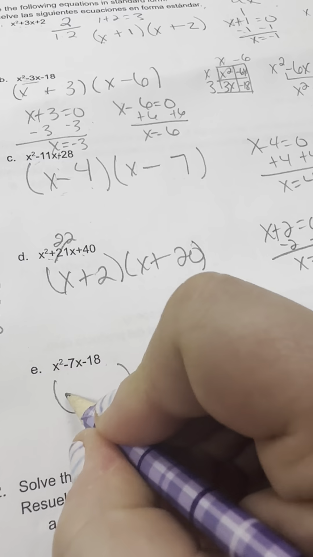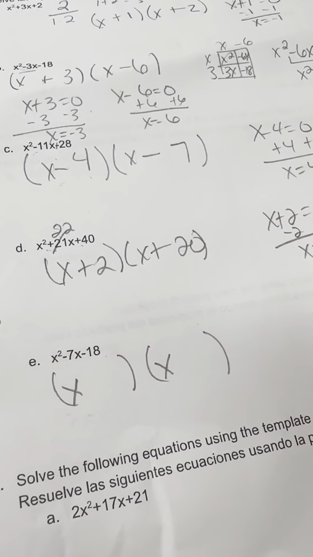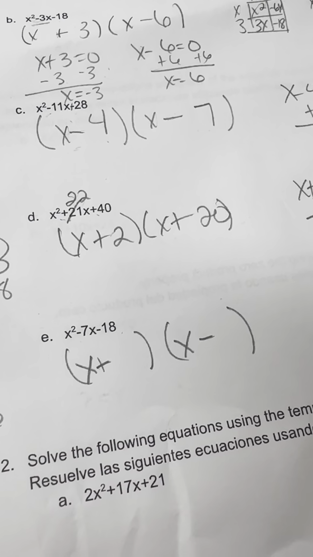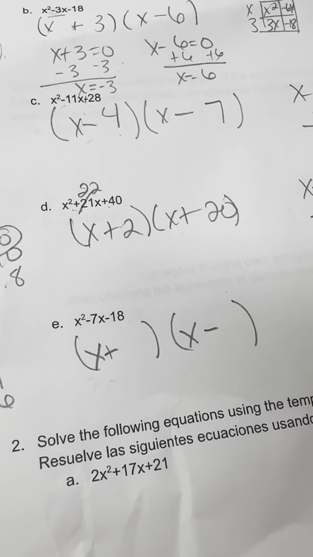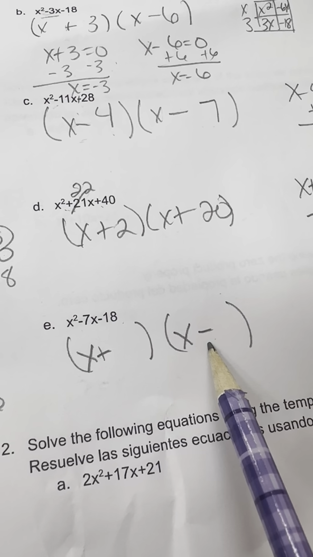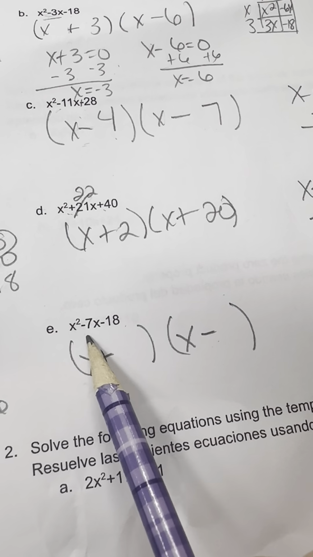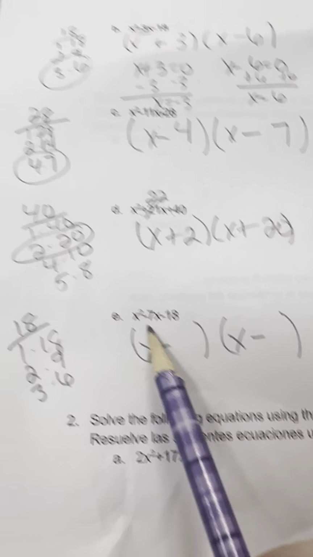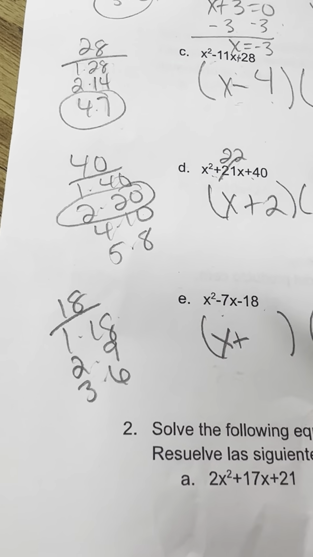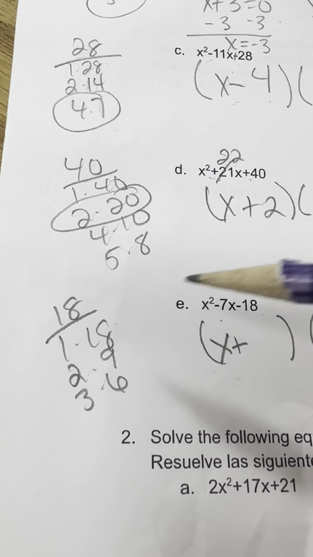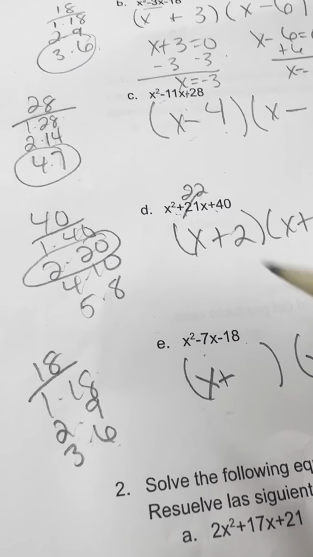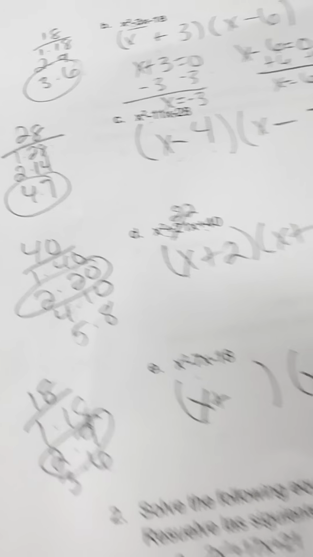So I'm going to put my x here and x here. I'm going to have an addition and a subtraction. They can be reversed, it doesn't matter. Now I need to figure out, since I have a subtraction symbol, I'm going to be subtracting. So I need to figure out what's going to give me the difference of 7. So here, if I look back, 18 minus 1 will be 17. 9 minus 2 will be 7. 6 minus 3 will be 3. So I need to use 2 and 9.